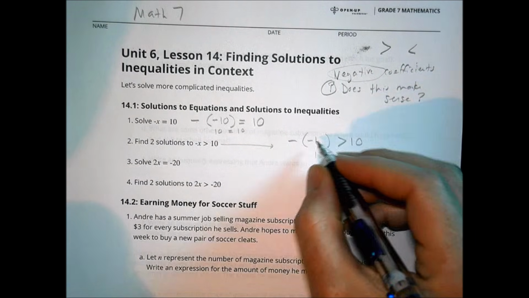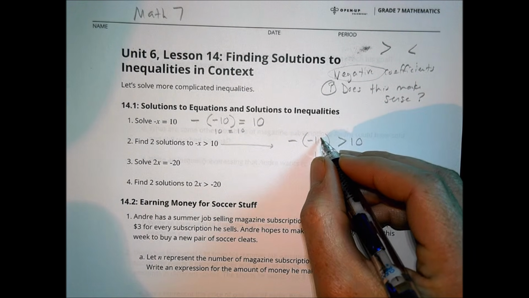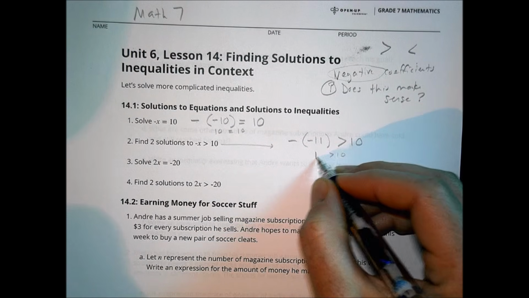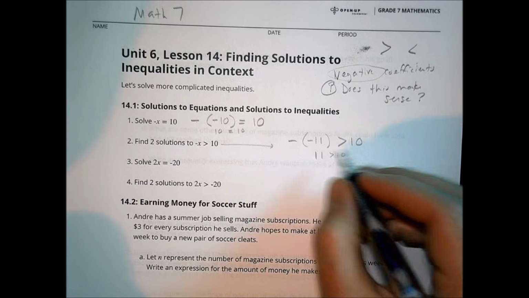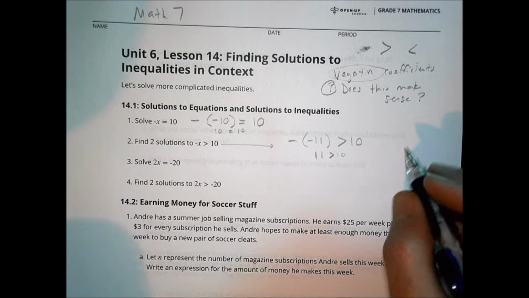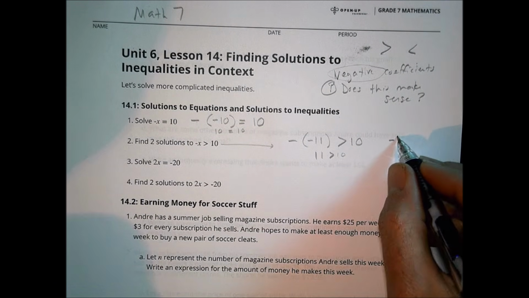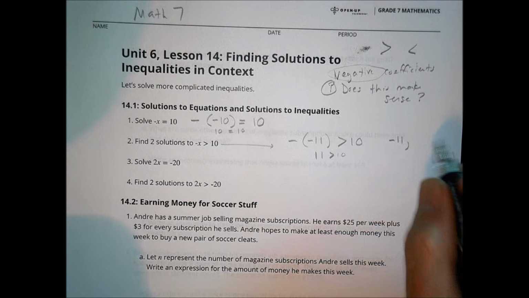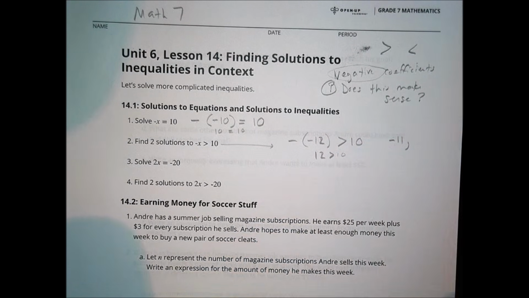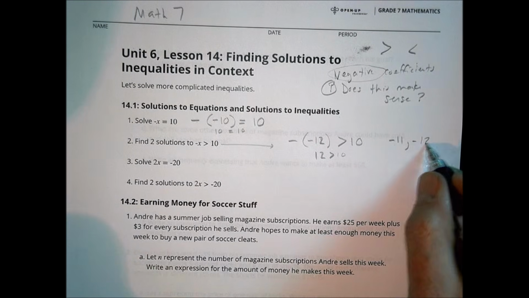Let's try a number like, because it's going to be a negative, let's try a negative 11. So a negative 11 becomes a positive 11. And is that greater than 10? Yes, that would be greater than 10. So I know that negative 11 would work. And in the same way, something like a negative 12, because that becomes 12 is greater than 10, would also work.